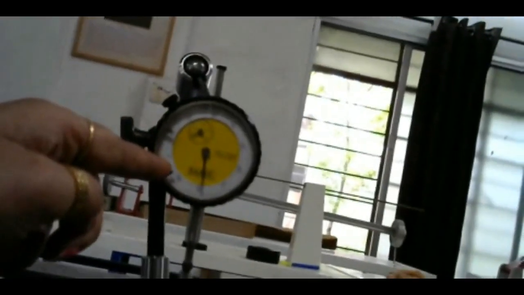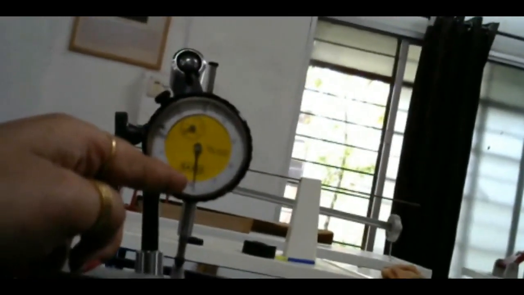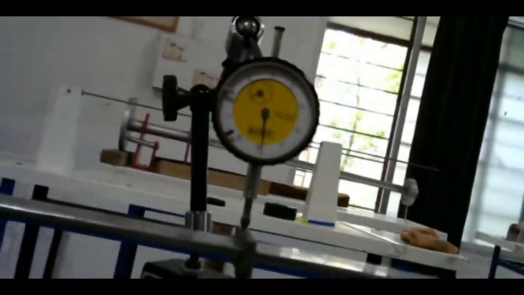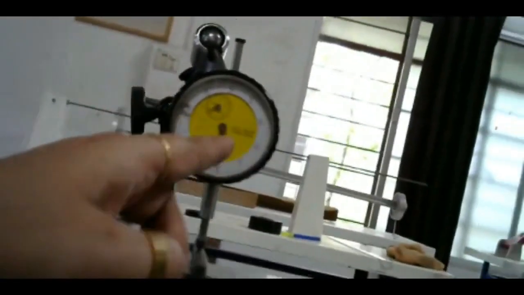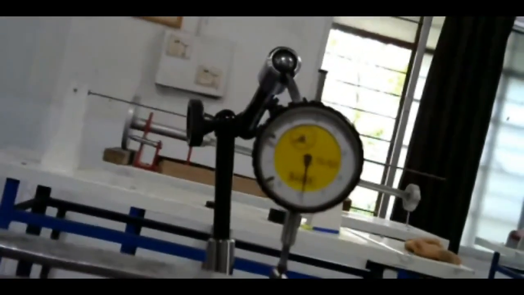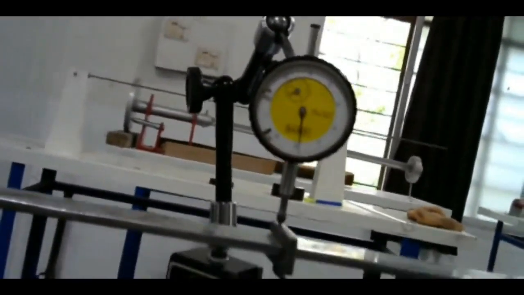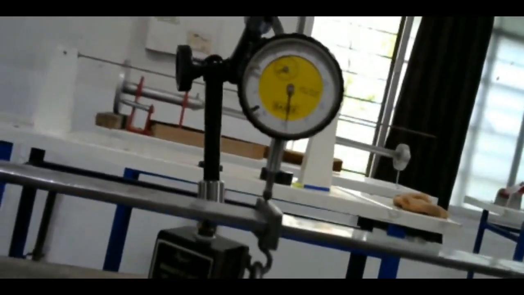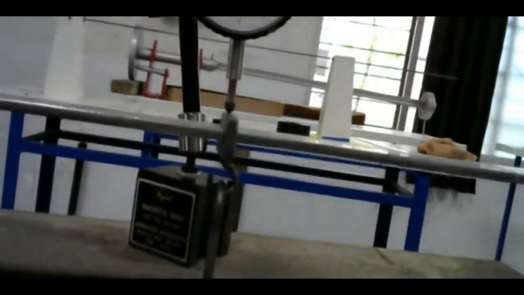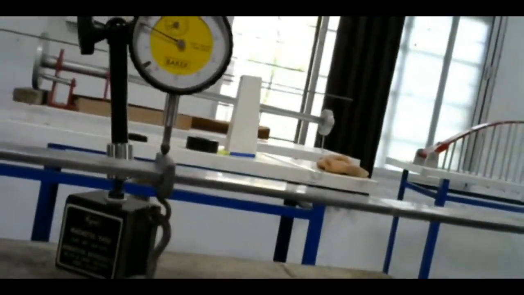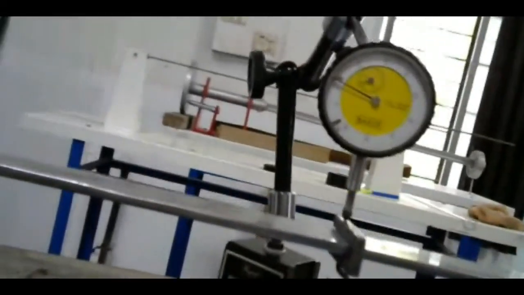What is the distance? 10, 20, and that is 30. That is, your reading is 31. 31 multiplied by your least count, 0.01. This is your first reading for 200 gram. Clear? Similarly, you again apply 300 gram or 400 gram.